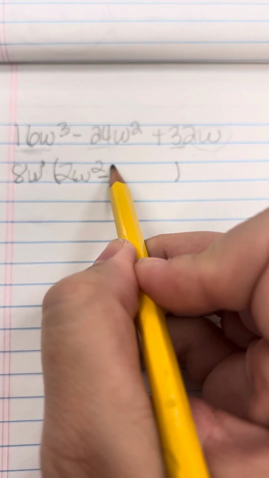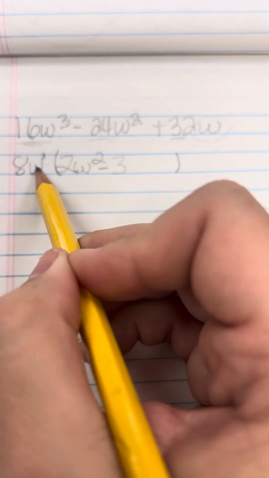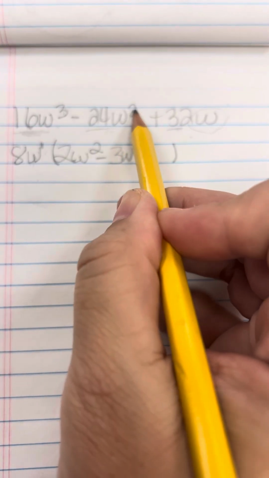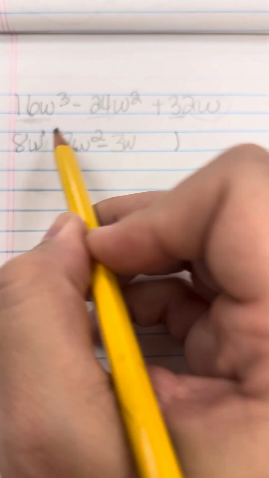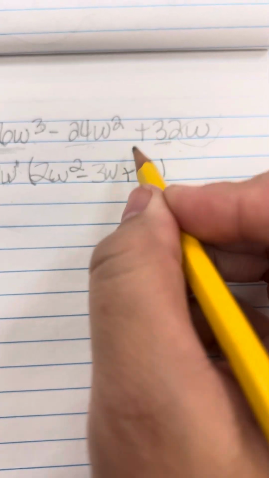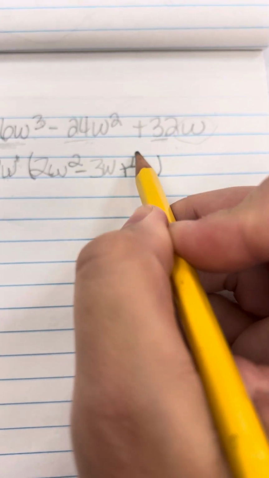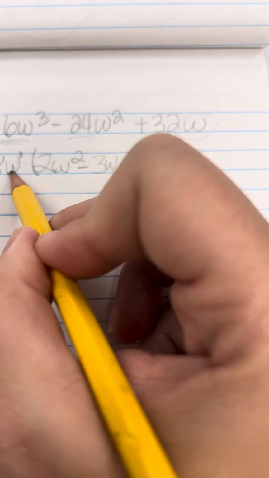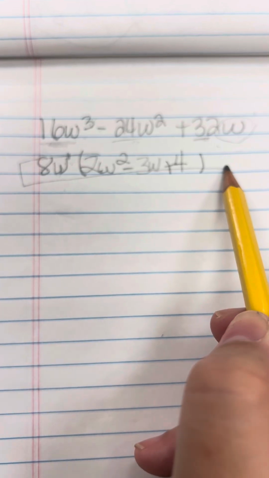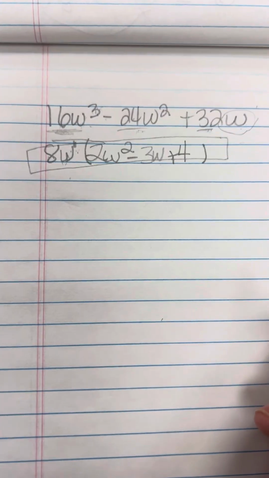24 divided by 8 is 3, and w squared divided by w is going to be just w, because 2 minus 1 is 1. And then plus, keep my sign, 32 divided by 8 is 4, and 1 minus 1 for the w is no w's. All right, and I can't factor that out anymore. So that is factored or simplified.